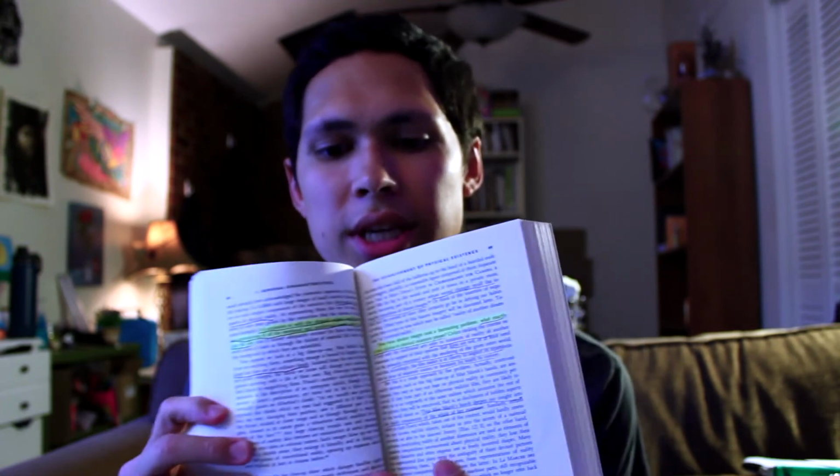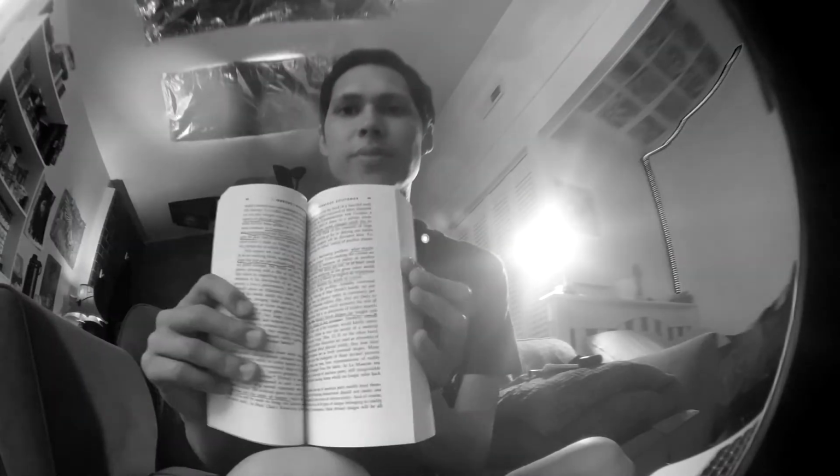As you can see, my pages are all marked up with different notes and citations and things like that, just because it's a really dense read. I don't think filmmakers would have as much use for this book as people who want to become film critics. But it's still an interesting read nonetheless. So if you want to go into film criticism, I would highly recommend buying this book. But if you're a filmmaker, I would probably rent it.